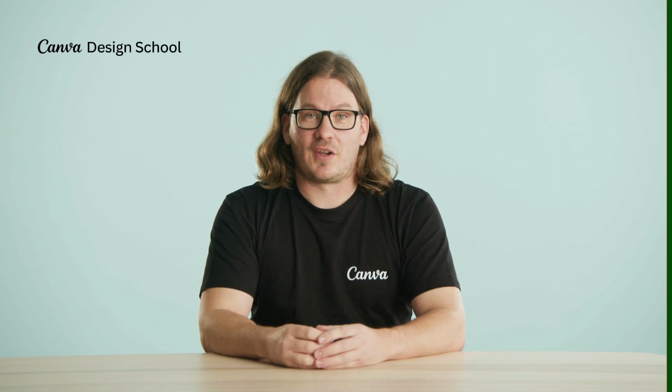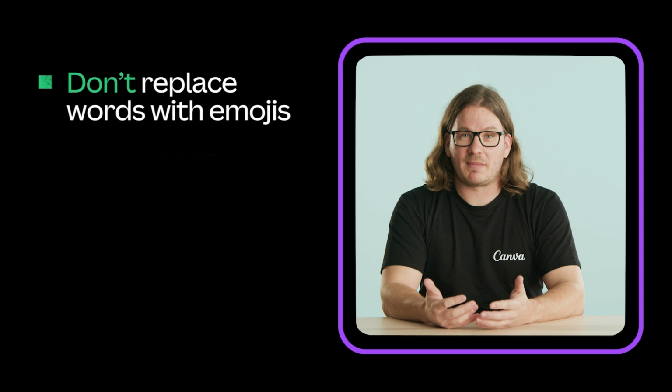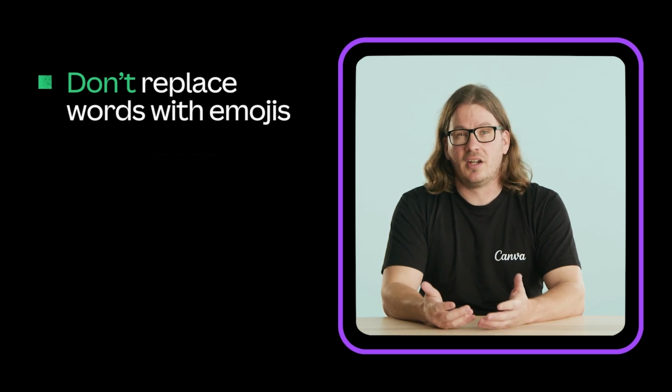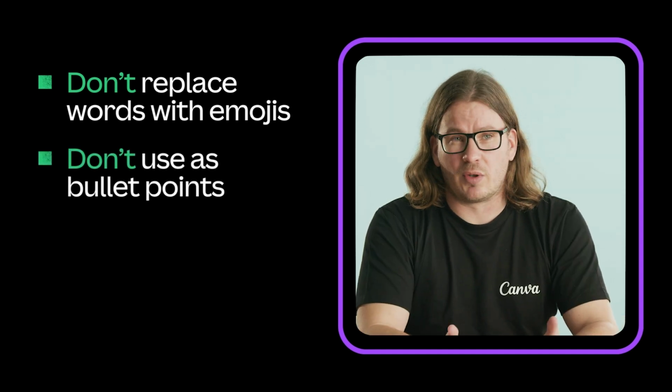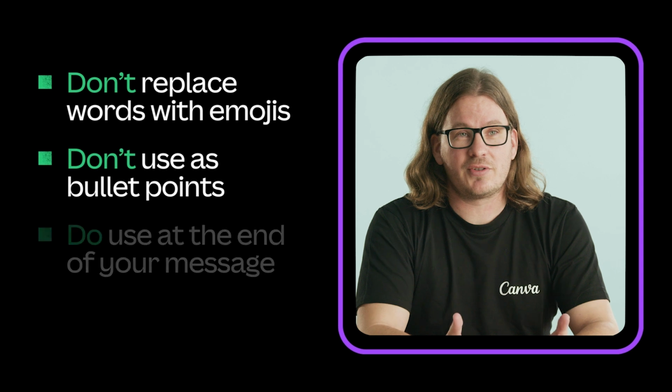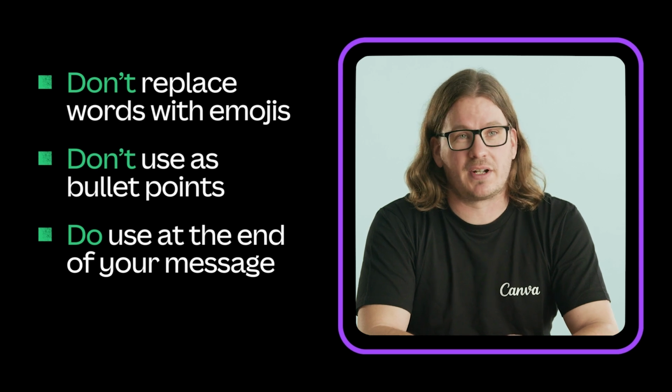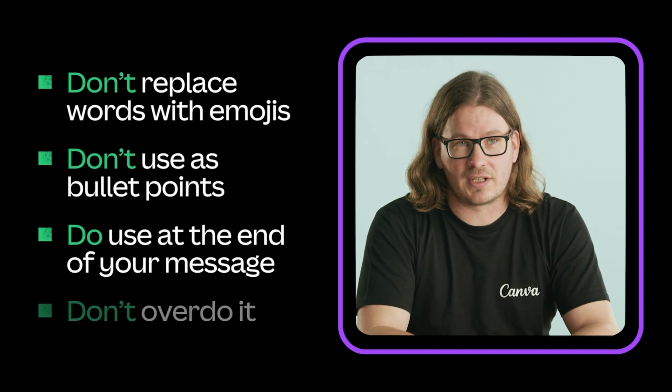So how do we turn the use of emojis from bad to good? Steve, back to you. We all use emoji to convey meaning, so here are a few basic rules to follow. First of all, emojis can make things less accessible when they're used to replace words. This can change the meaning of what gets read out by the screen readers. Also, it's best not to use emojis as bullet points. Instead, place your emojis at the end of your message, caption, or sentence to emphasize your point. This will create a much better experience for anyone who uses assistive technology.